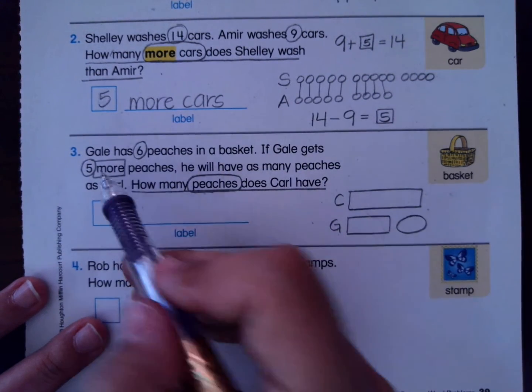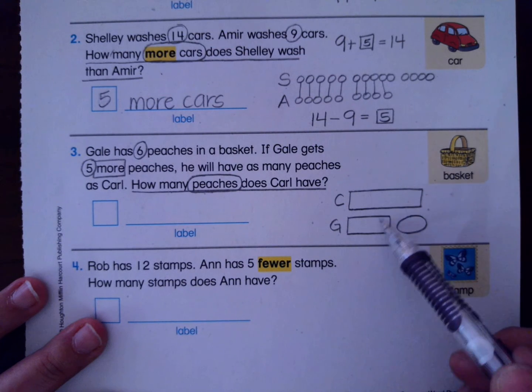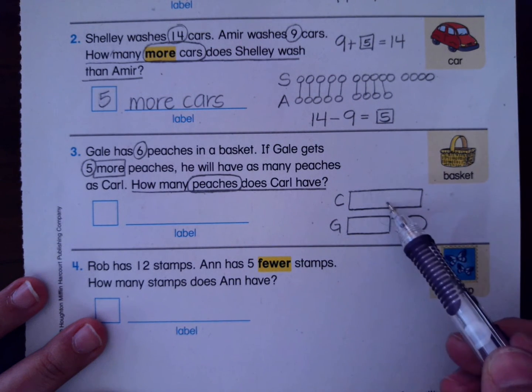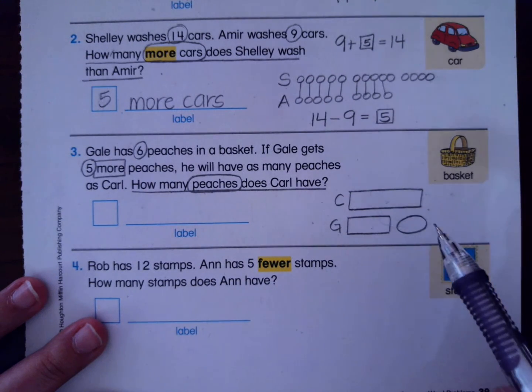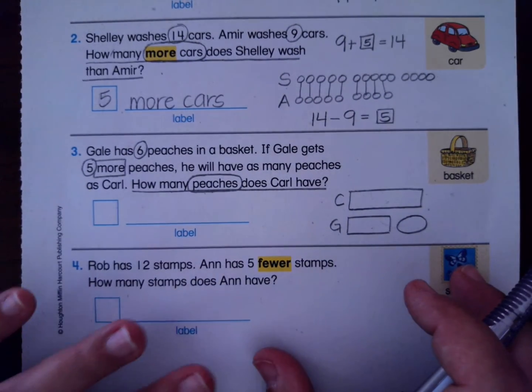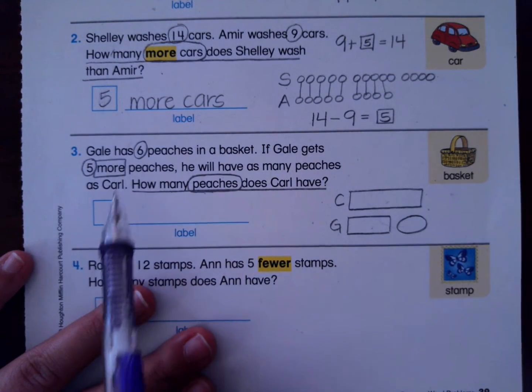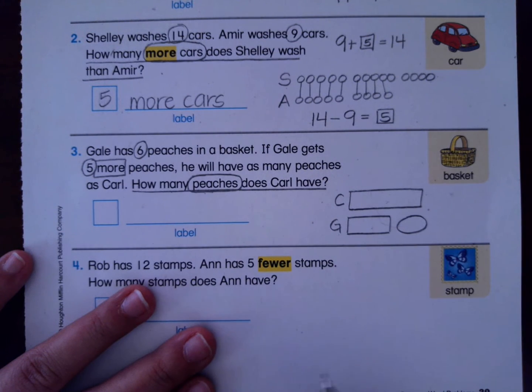Now I need to fill in my numbers. If you remember, any number that goes in your rectangles is what that person exactly has, and my oval is the change or the word that is connected to more or fewer. So let's start by looking at our numbers. I see Gail has 6. So where would my 6 go?